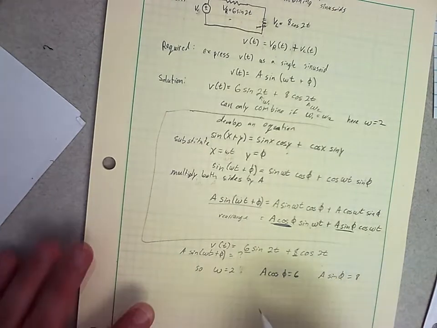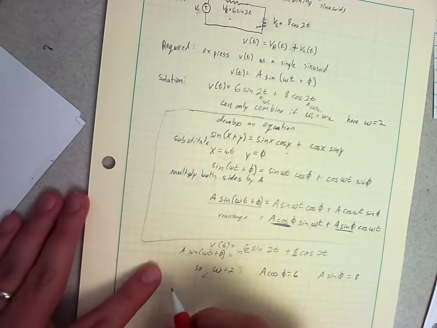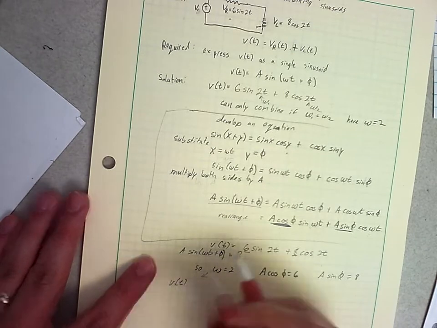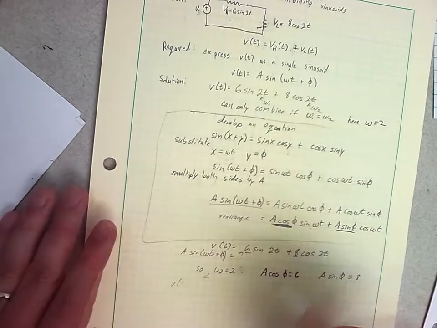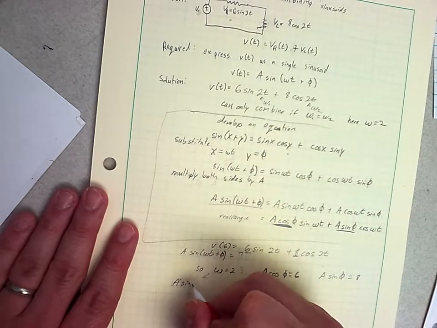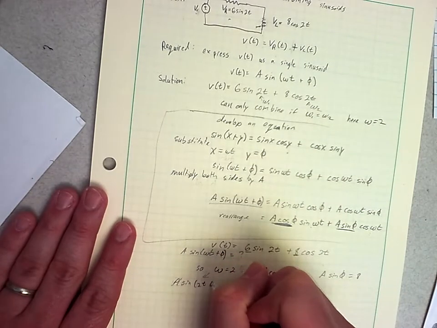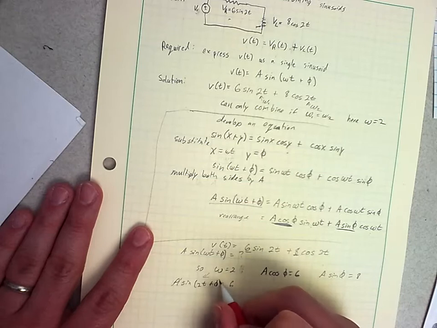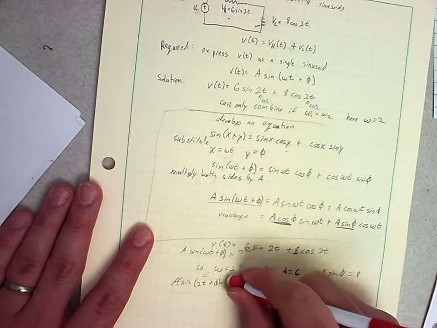And maybe it would have helped to give you the in-between equation there. Then that means v of t, or a sine of 2t plus phi, is going to equal 6 and so on, whichever way.